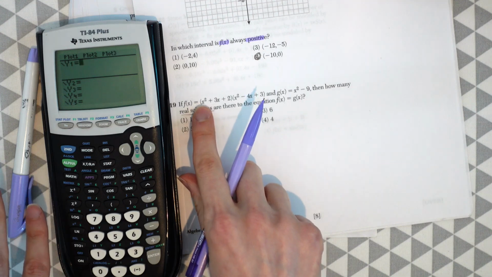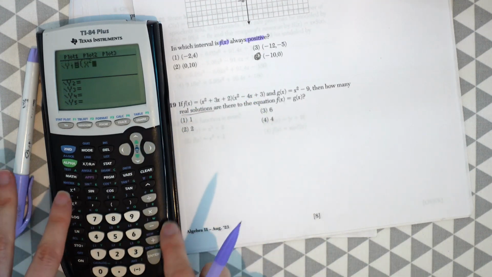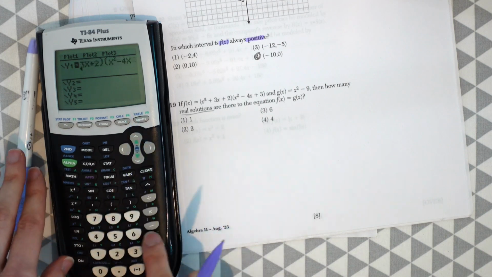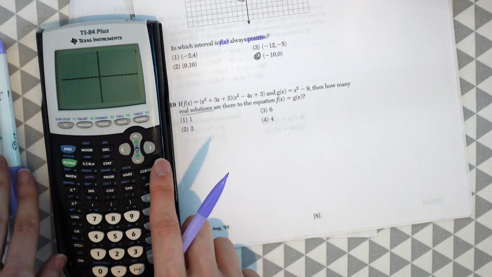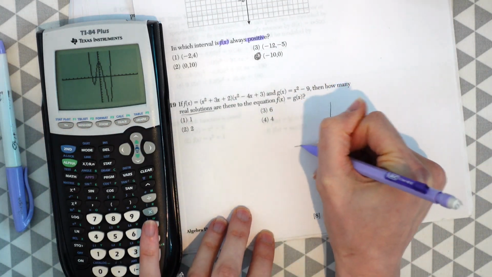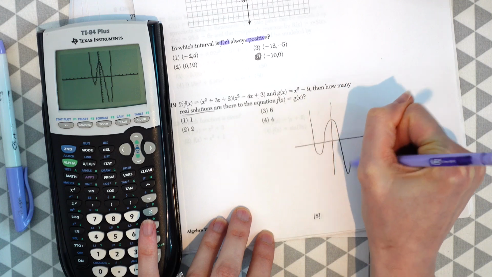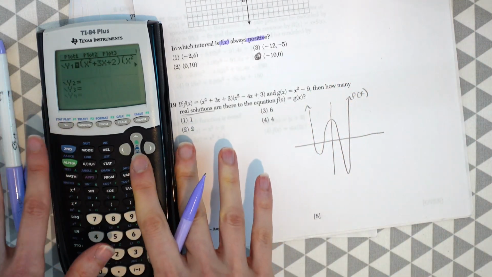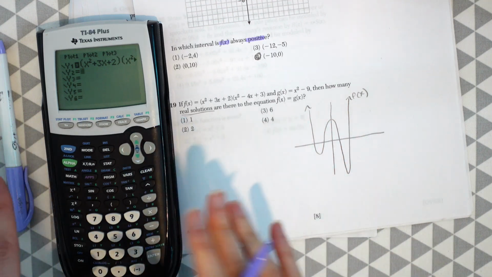So let's plug in f of x. And we get this picture here. You don't have to graph it out on your paper, I'm just doing that so we can have a nice picture of it.